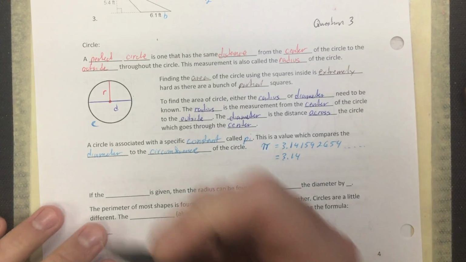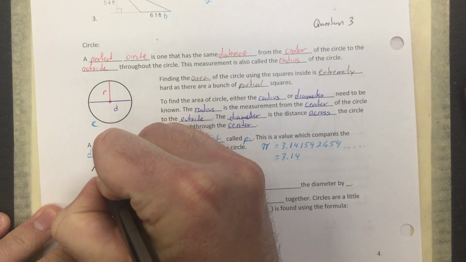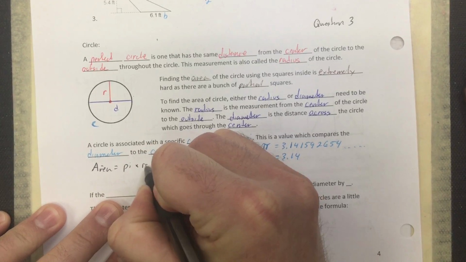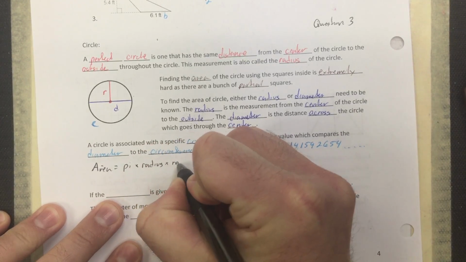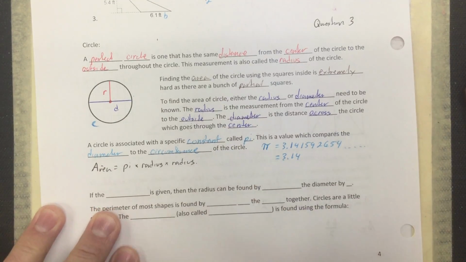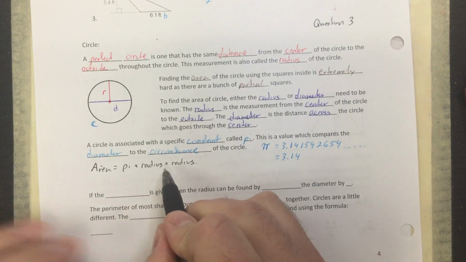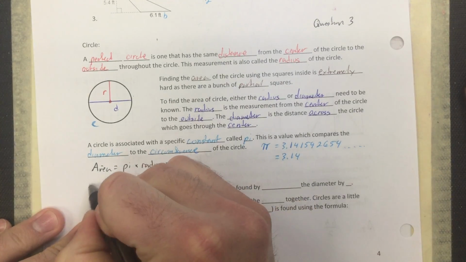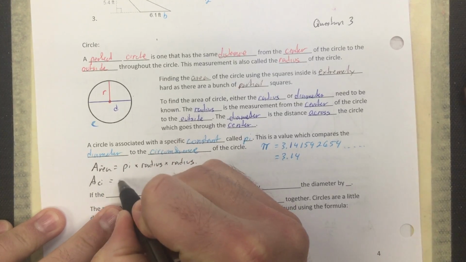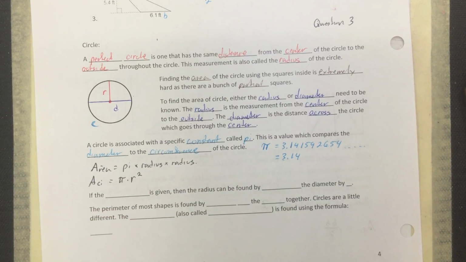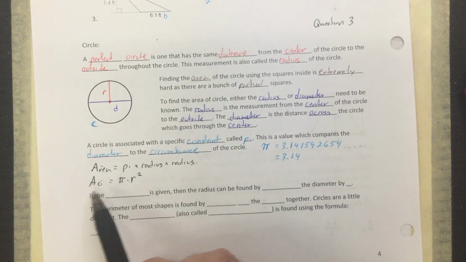Now, to find the area of a circle, we're going to do area is equal to pi times the radius times the radius. Radius times radius gives us our units squared. We have two units, the same unit, but we use it twice. To write that down a little bit nicer, it will be pi times the radius squared. And that's how we can write down our equation for a circle: the area of a circle is equal to pi times radius squared.